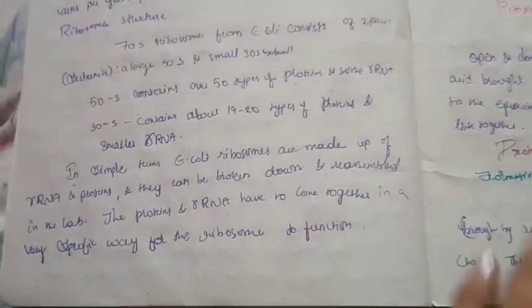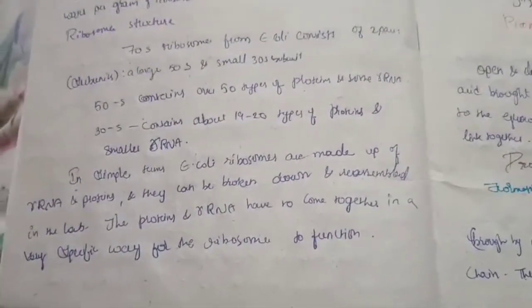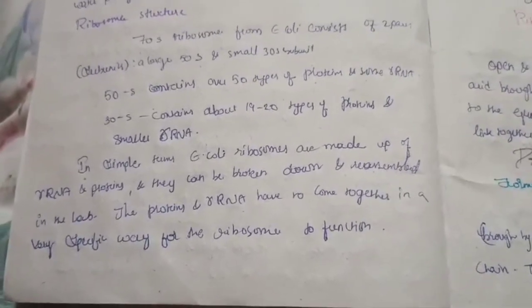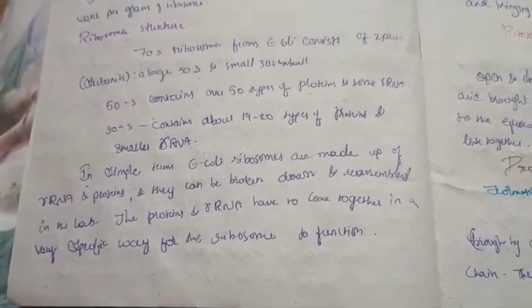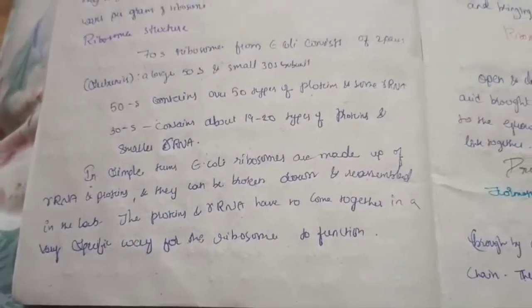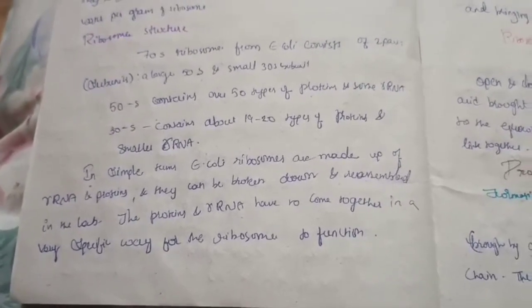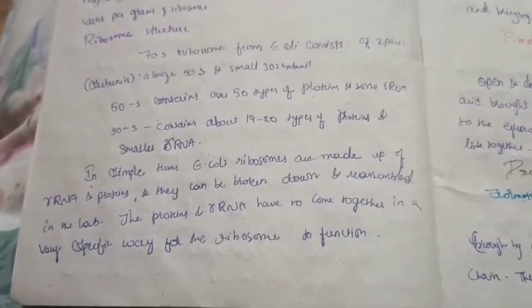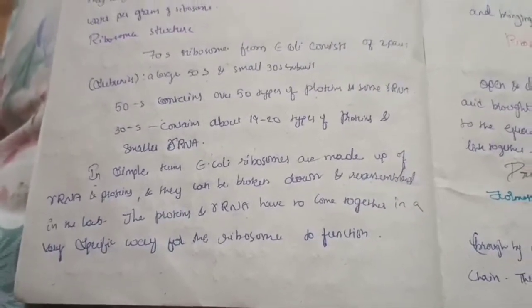In simple terms, E. coli ribosomes are made up of rRNA and proteins. They can be broken down and reassembled in the lab. The proteins and rRNA have to come together in a very specific way for the ribosome to function.